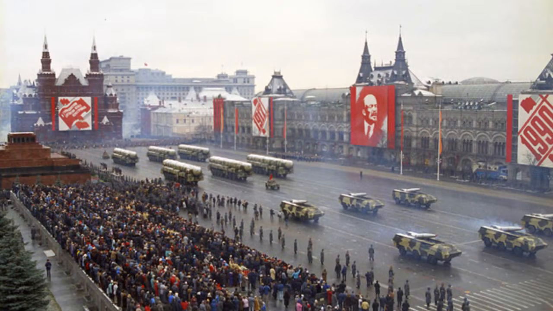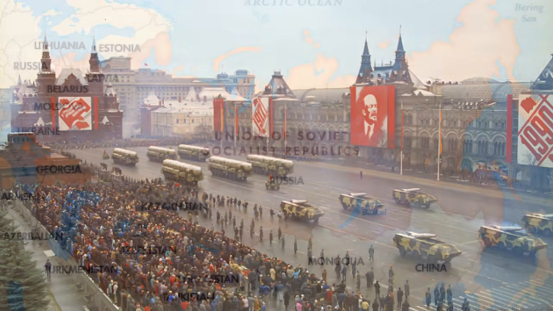During the Cold War, the United States and the Soviet Union were the only two superpowers. But where was the Soviet Union? Why doesn't it still exist today? The Soviet Union was, at one time, the largest nation on the planet.